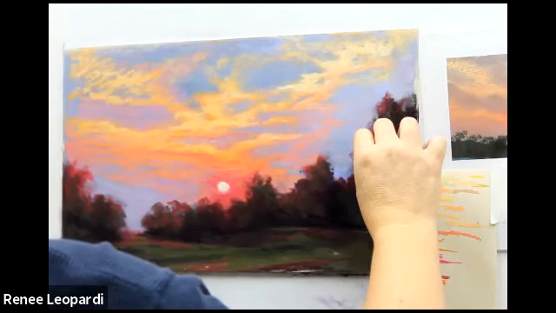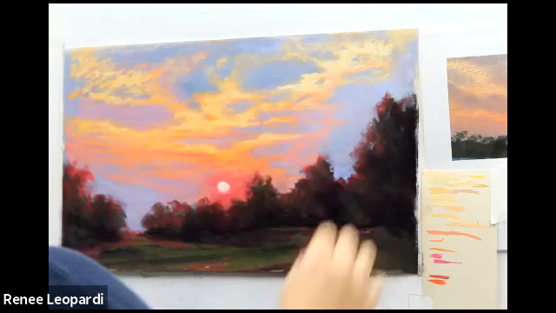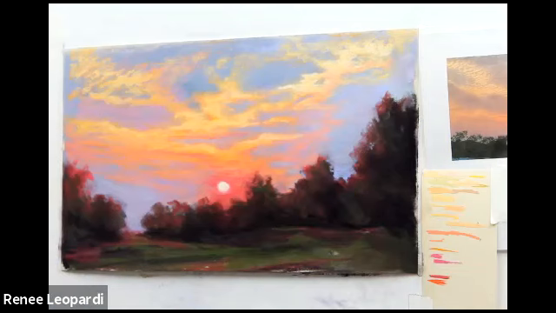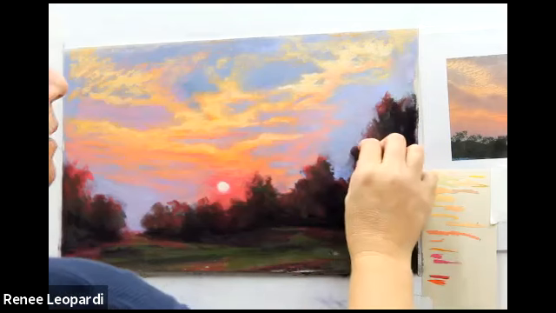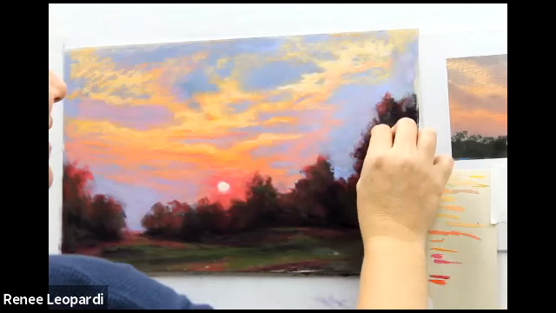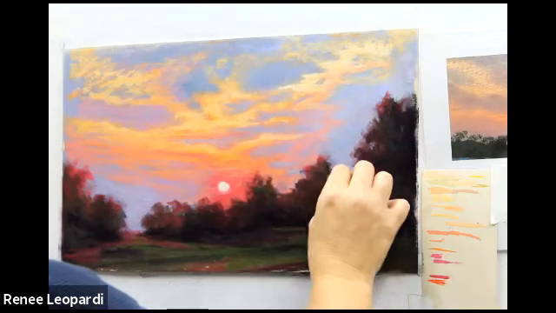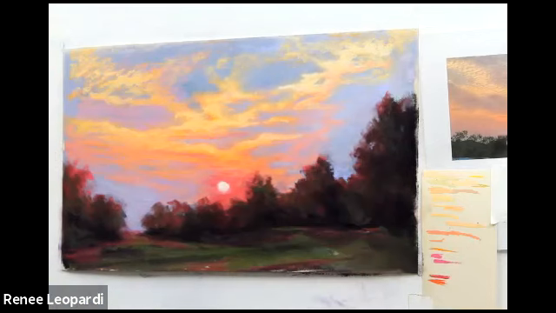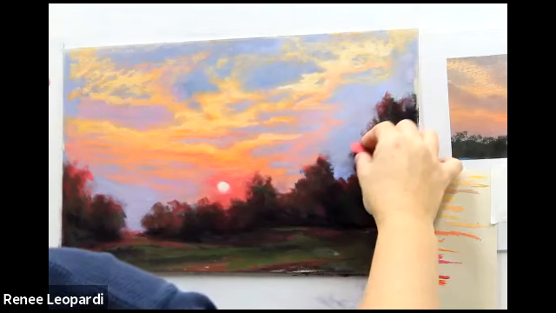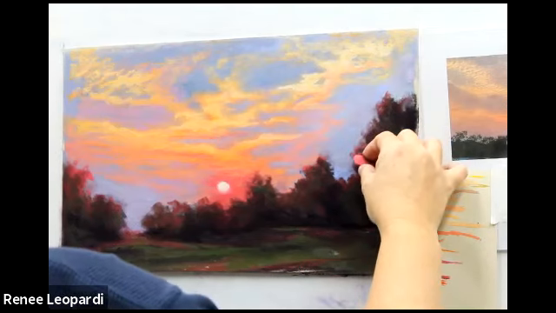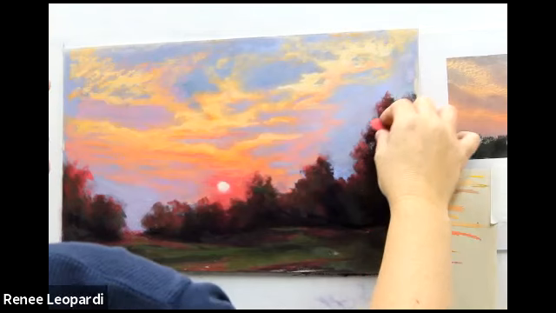The shapes of the trees and the branches are really quite specific. I'm just taking the easy way out, softening things over a little bit. I don't need the viewer to know what type of tree it is. They can just know that there's some foliage there and use their own imagination.